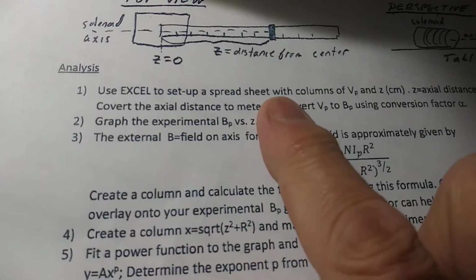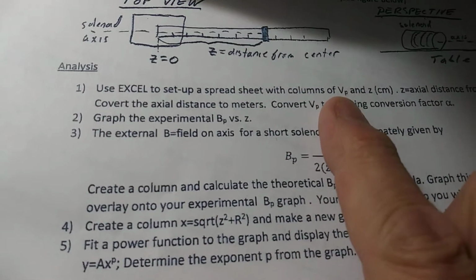The first thing in the analysis was to set up a spreadsheet with VP versus Z. Then we convert the axial distances to meters, which we did here. Then we convert millivolts to magnetic field by multiplying by your conversion factor.